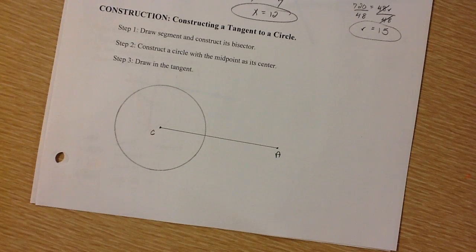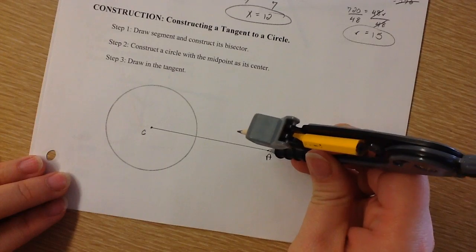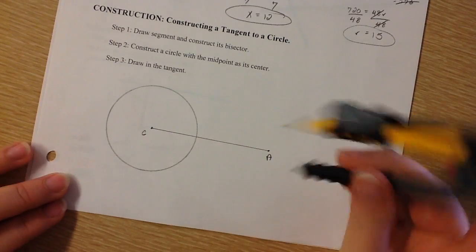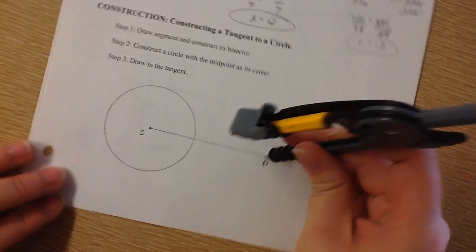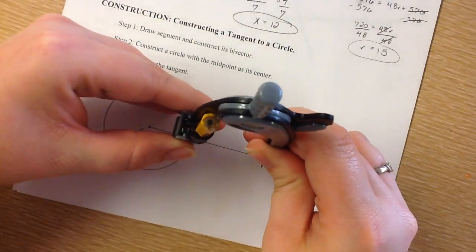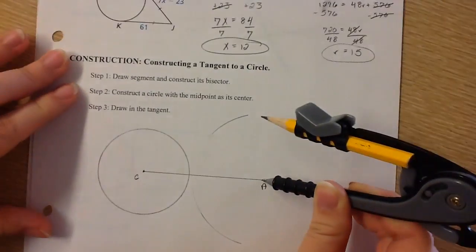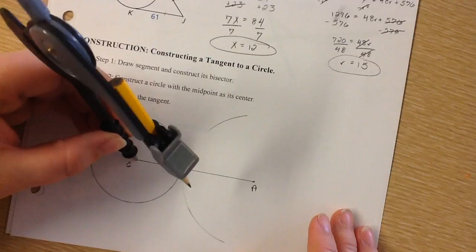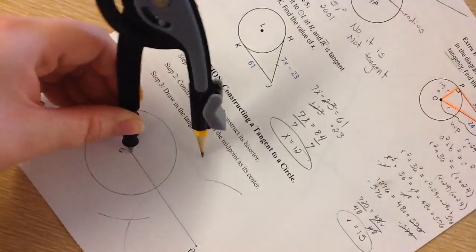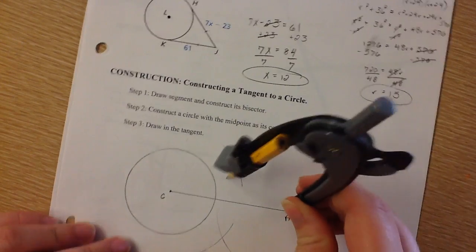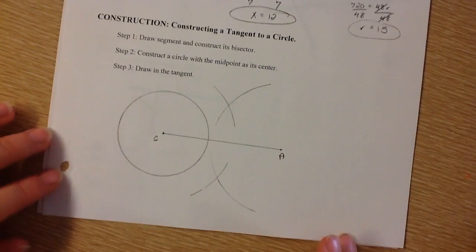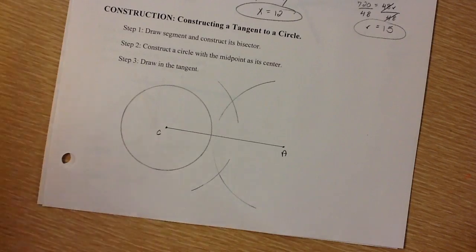Now I'm going to ignore that circle and bisect this segment. Basically, I'm looking for the midpoint of this segment. So I'm going to go over farther than halfway, do an arc above, arc below. Now without moving my compass, I'm going to come over to the other end of this segment and do the same thing. Arc above, arc below. Oh, I didn't make that one long enough. There we go.